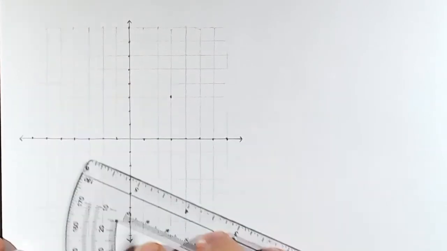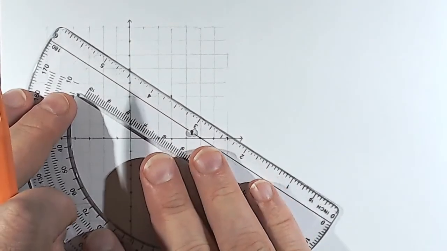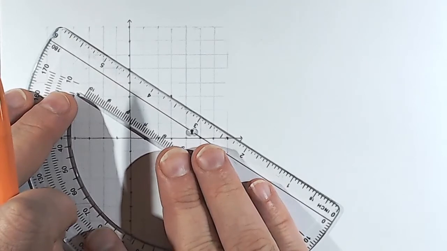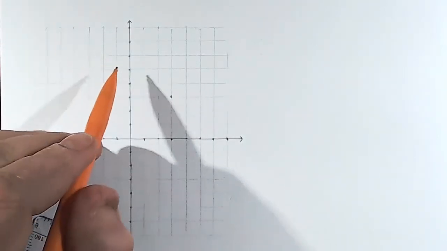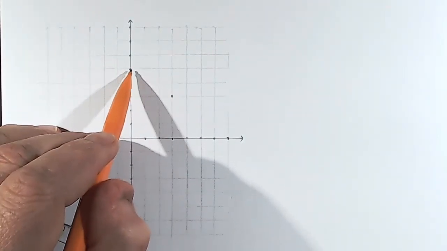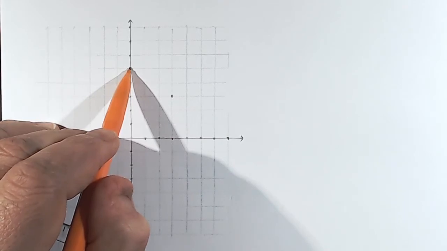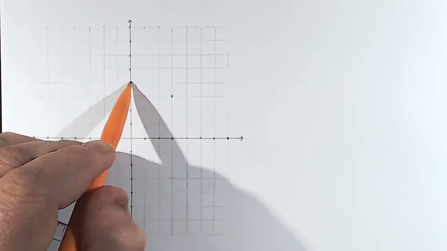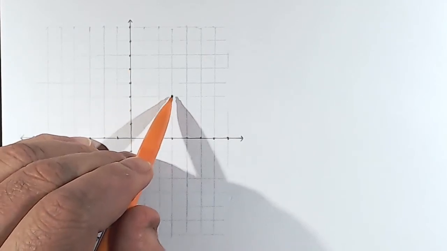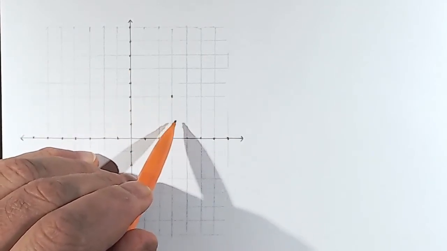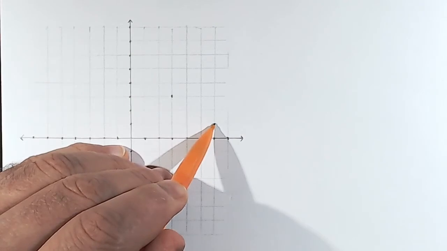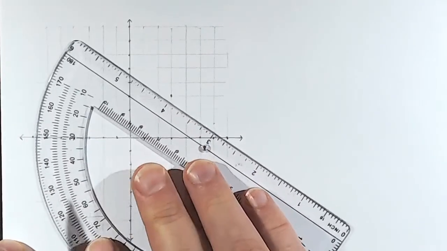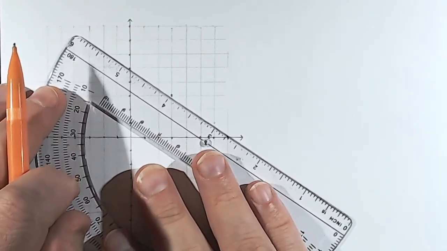So let me just draw a line in. I actually want to make sure I'm drawing it correctly here. So we'll have the y-intercept here, and then we'll have a slope of -2/3. So down 1, down 2, over 1, 2, 3, down 1, down 2, over 1, 2, 3. So here's my first line.